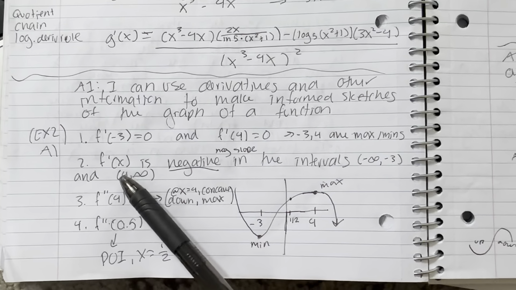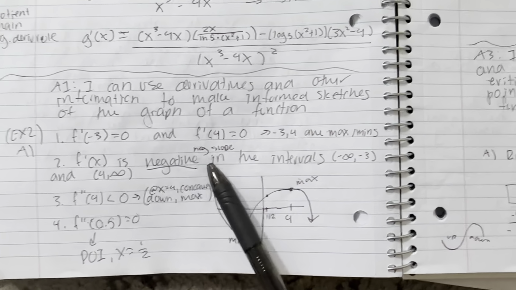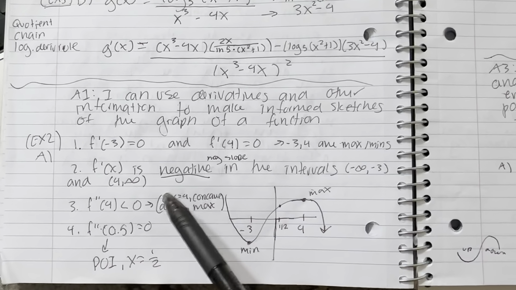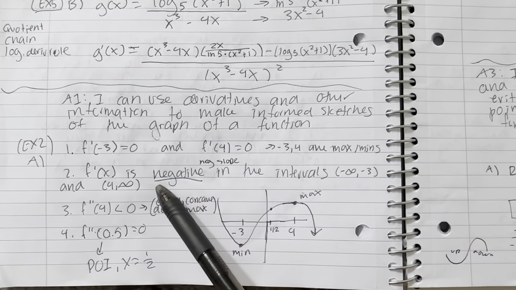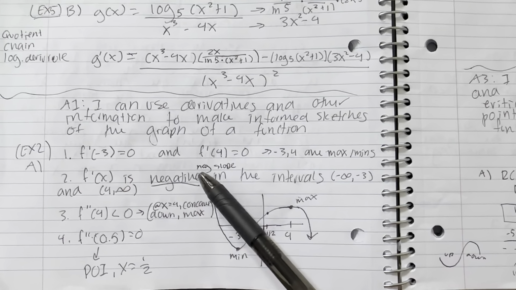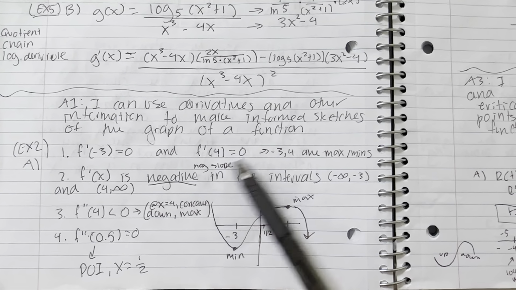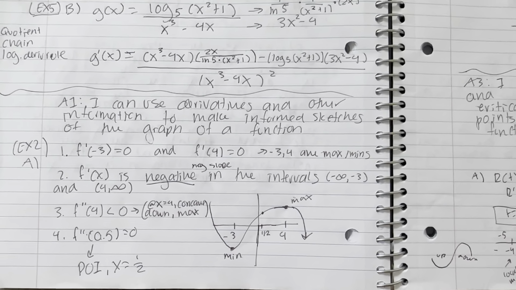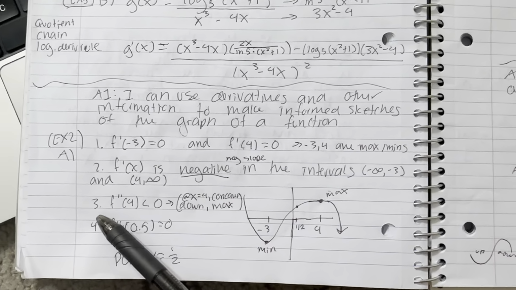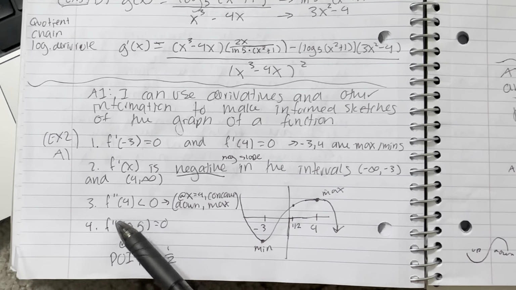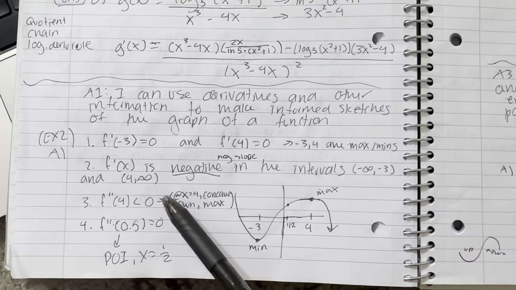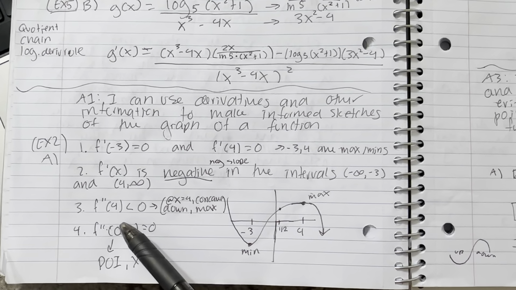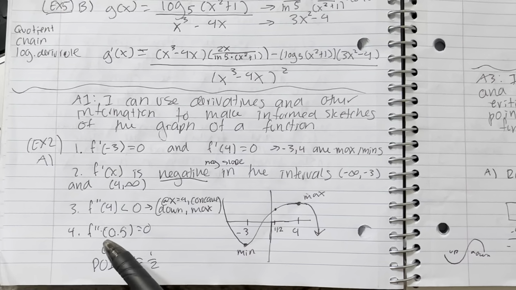Then f prime of x is negative in the intervals negative infinity to negative 3 and from 4 to positive infinity. As I labeled, this just means that there is a negative slope in the original function. The third clause states that f double prime of 4 is less than 0, which means that it is concave down because this is the second derivative.